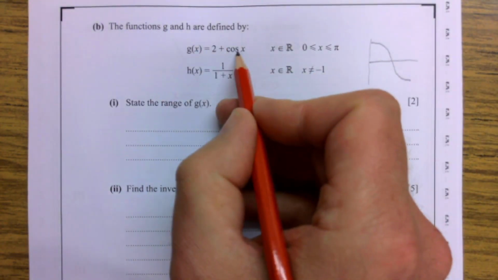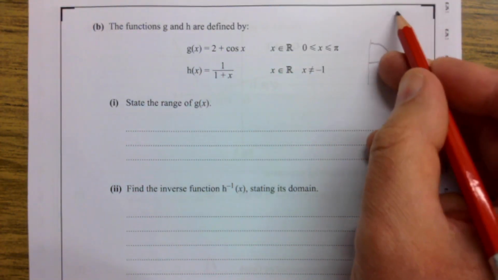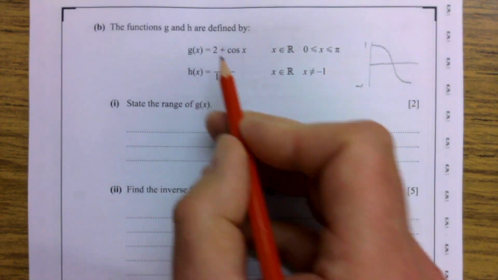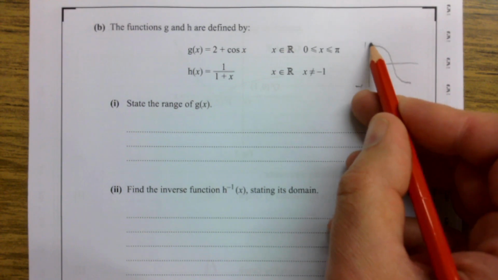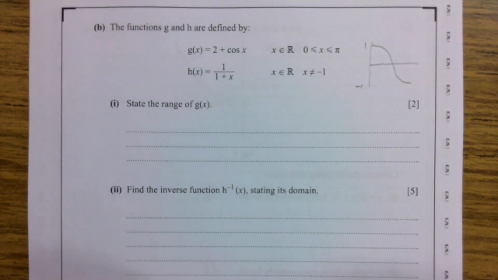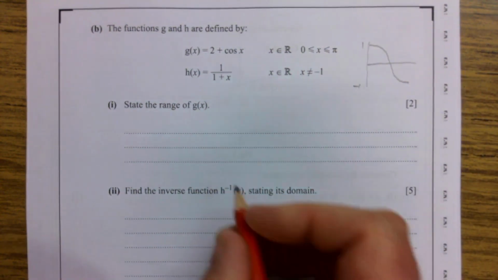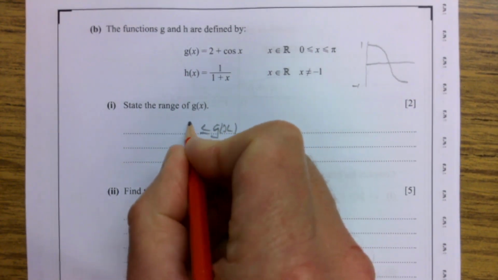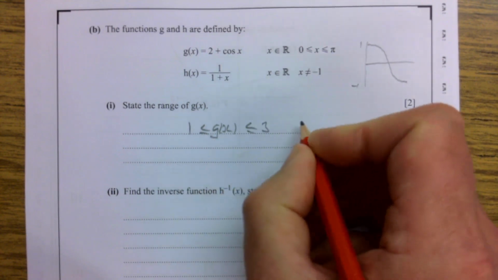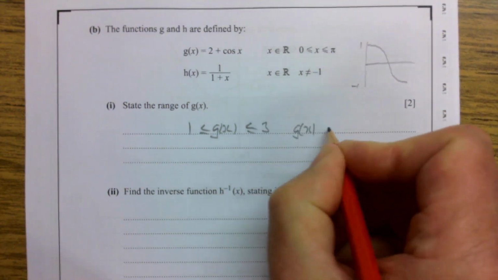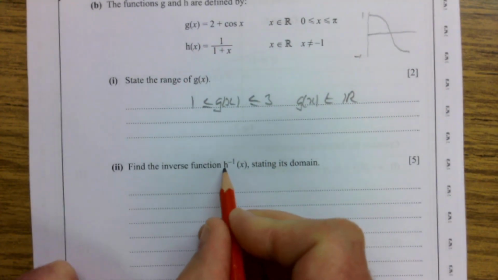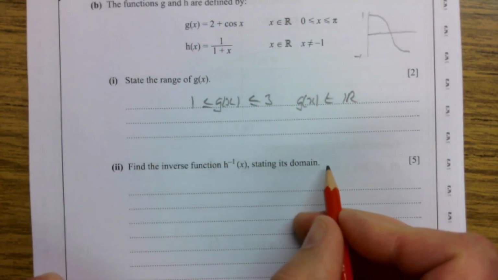This graph here looks the same as this one, but everything's moved up 2. So that there's a point 1, and that's a point minus 1. But the fact that it's adding 2, this here moves up to 1, and this then will be 3. So my range of g of x is going to be in between 1 and 3, where g of x is a member of the real numbers. Find the inverse function h to the minus 1, stating its domain.